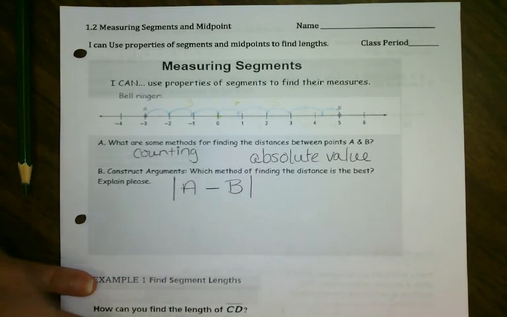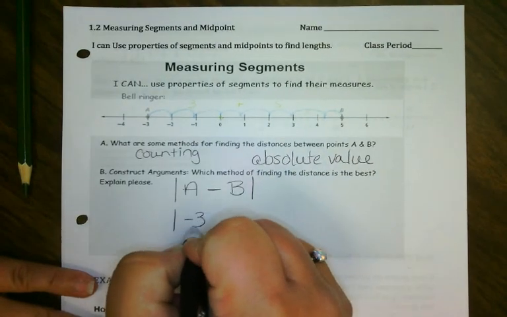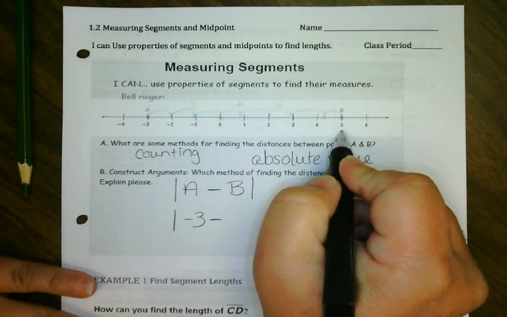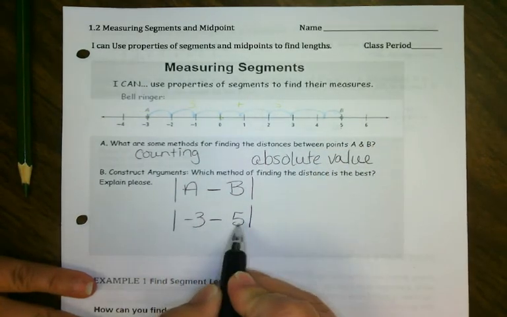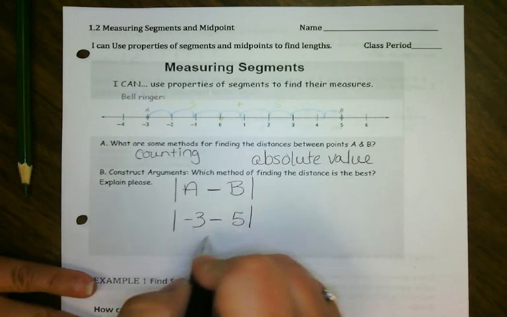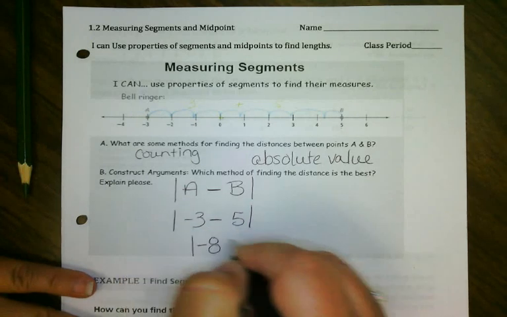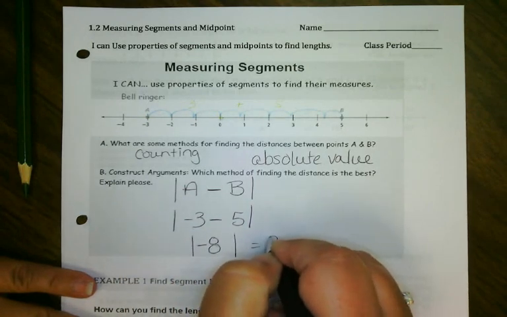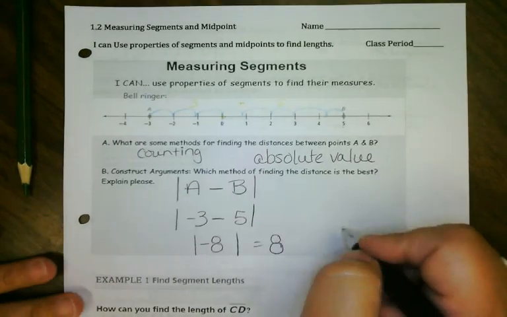So let's do it. Let's look at it. A was at -3 minus, where's B? Over here at 5. Now I'm going to solve in here first. What's -3 minus 5 gives me -8. What's the absolute value of -8? 8. Because that's a distance.